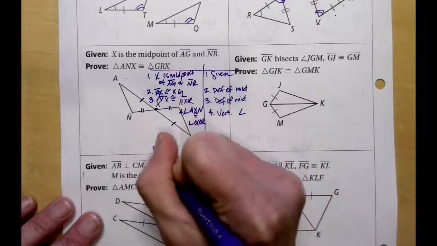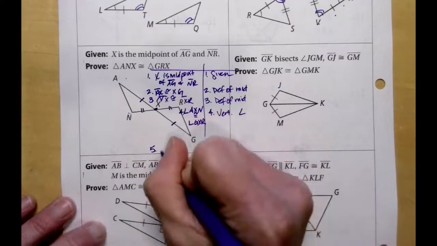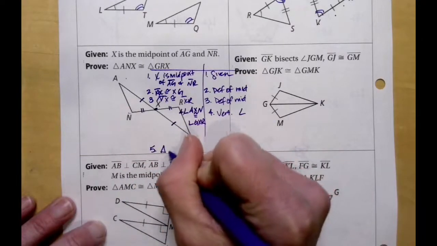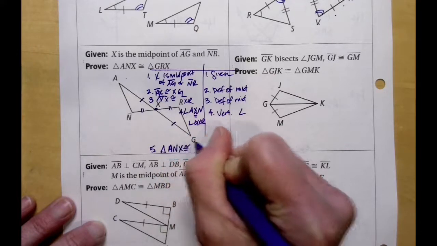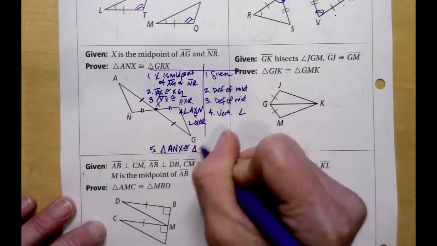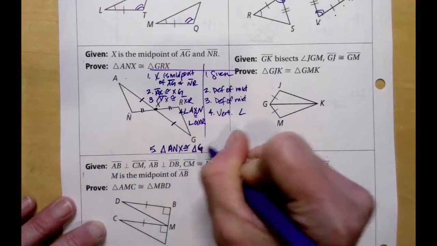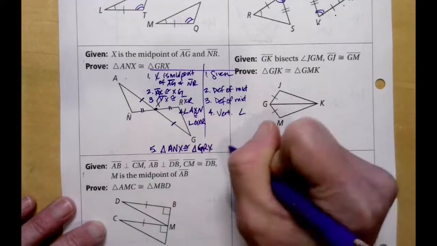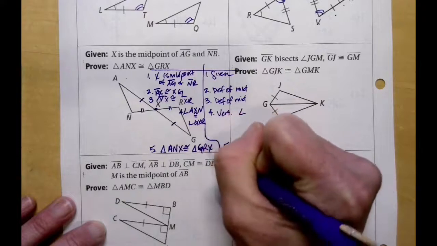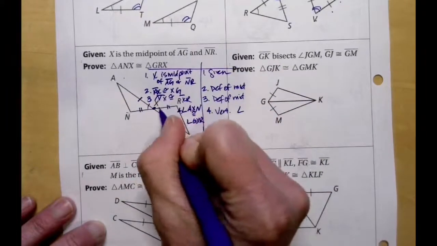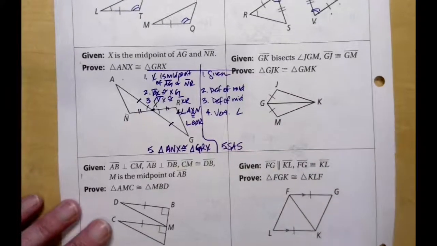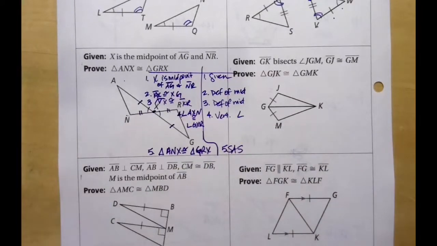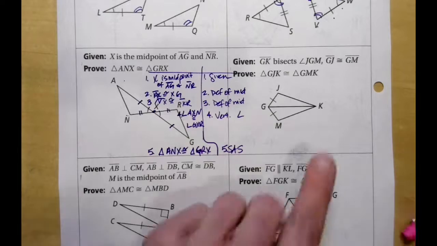So I'll put my fifth reason down here. I know that triangle ANX is congruent to triangle GRX, and that reasoning is they have side angle side congruence. That was a little messy. Let's go ahead and see if we can keep this one a little neater.